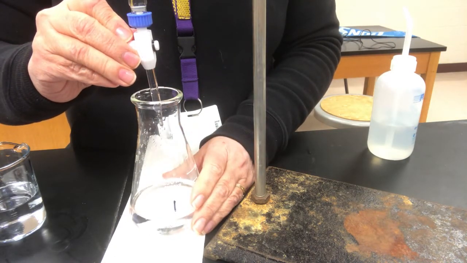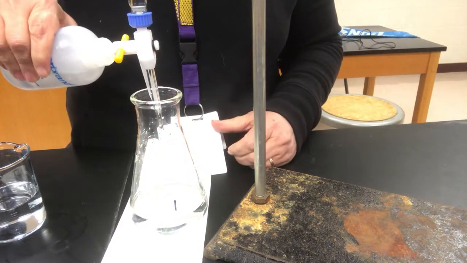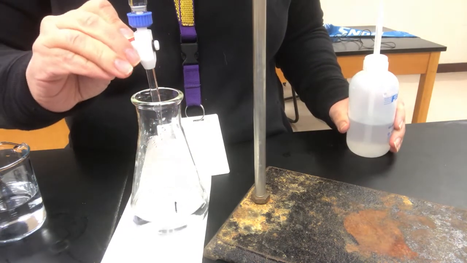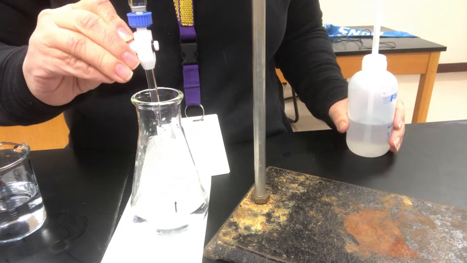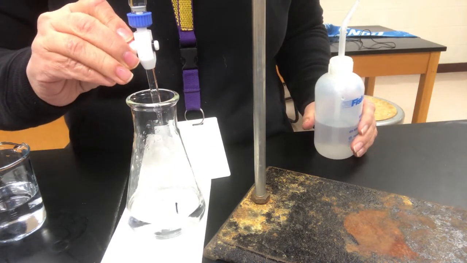I think it's getting there, guys. The hanging drop. Boom. Okay, it's close.